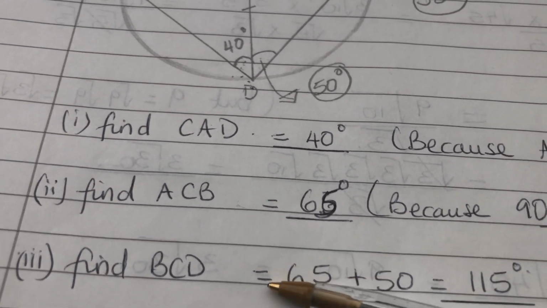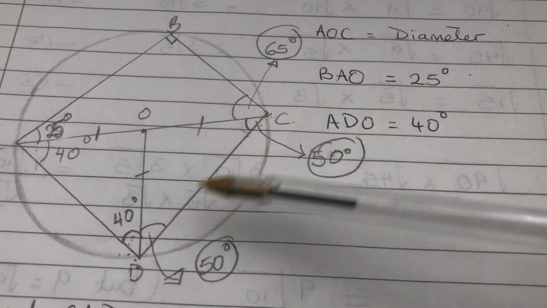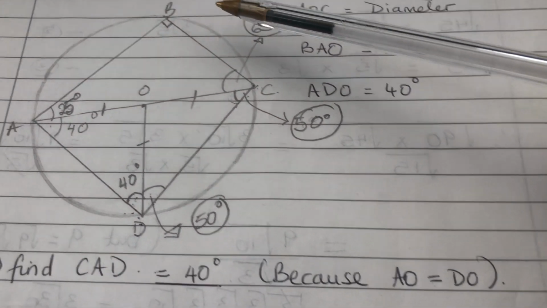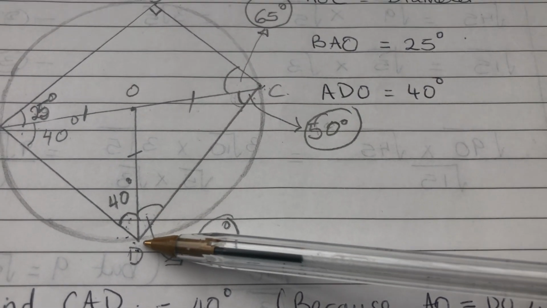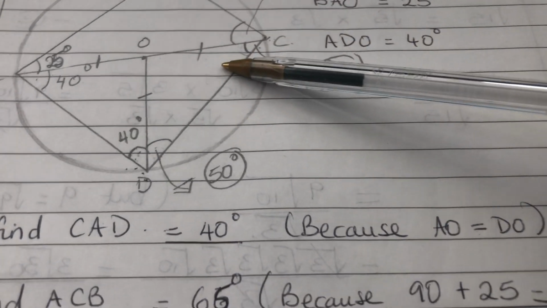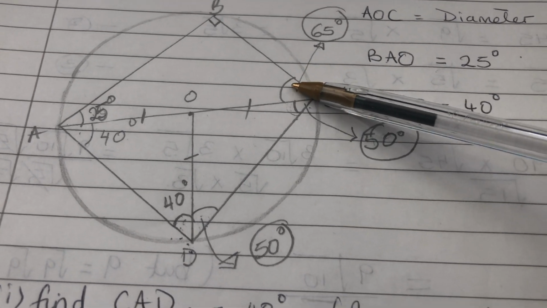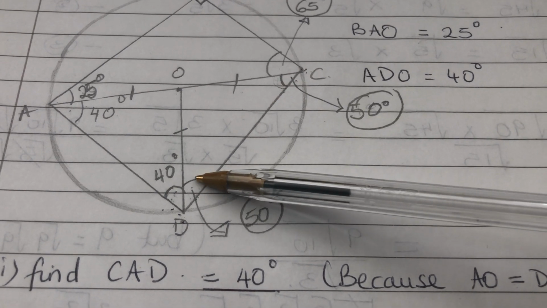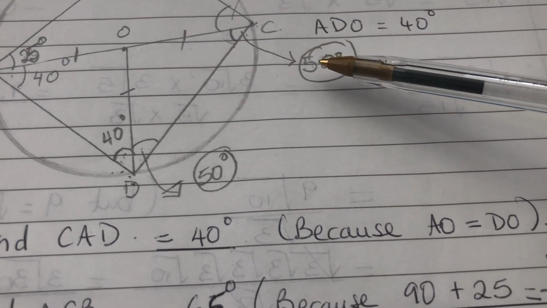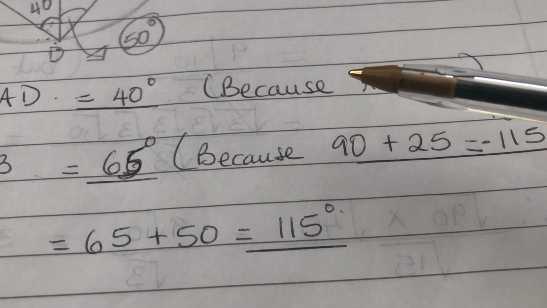Now we want to find BCD, this angle here. How do we find BCD here? Now I know that that is 65, and that is 50, because if this is 50, then that will be 50 because of the isosceles triangle. So 50 plus 65 here is 115.